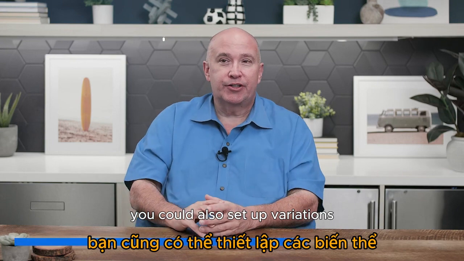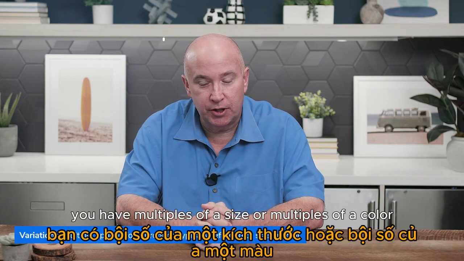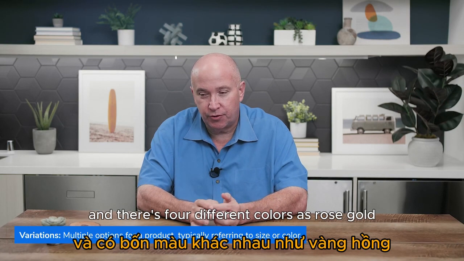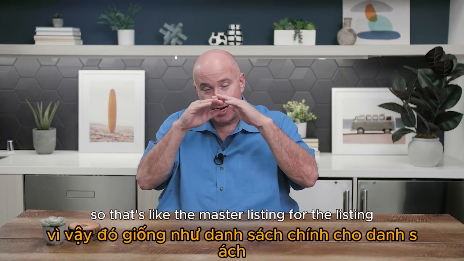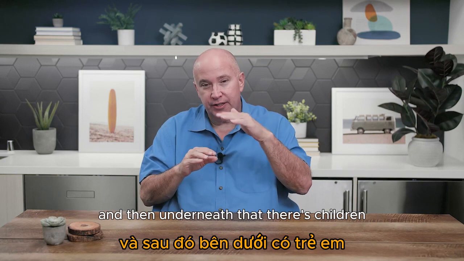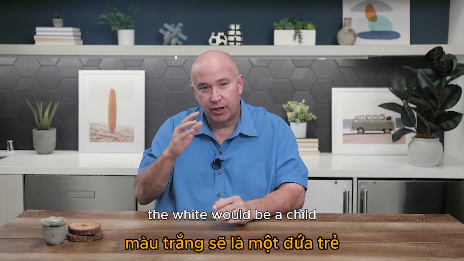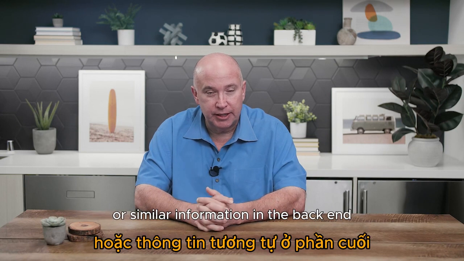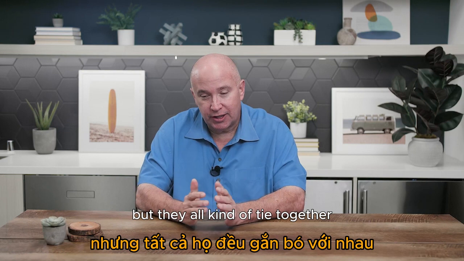You can also set up variations. Variations are when you have multiples of a size or multiples of a color. So if you have makeup mirrors and there's 4 different colors, there's rose gold, red, black, and white, you can set up what's called a parent listing. So that's like the master listing for the listing. And then underneath that, there's children. So the black would be a child, the rose gold would be a child, the white would be a child, and the red would be a child. And so each of those can have the same or similar information in the back end. I like to actually make them a little bit different, but they all kind of tie together.